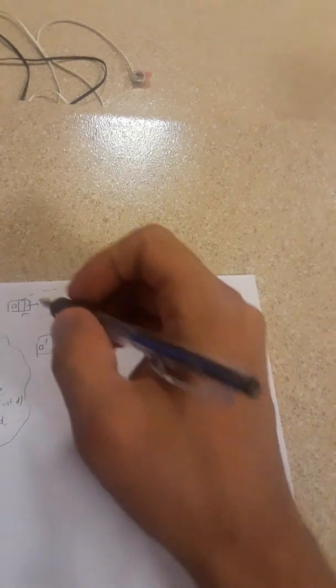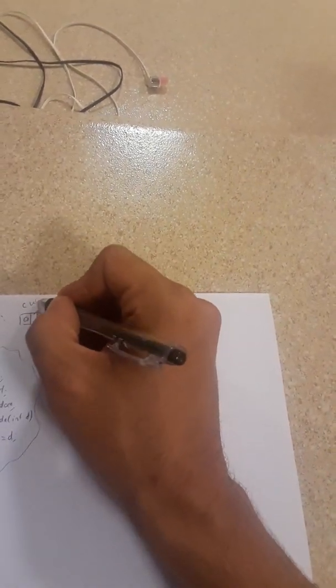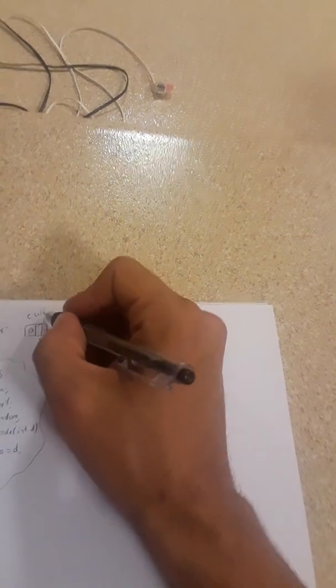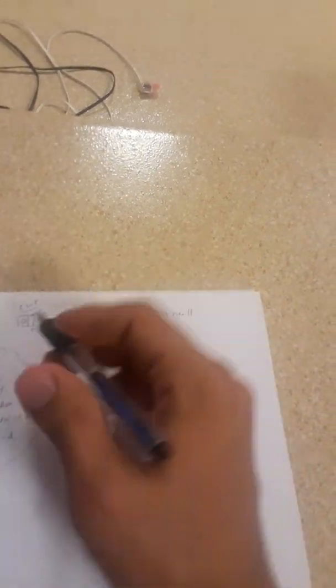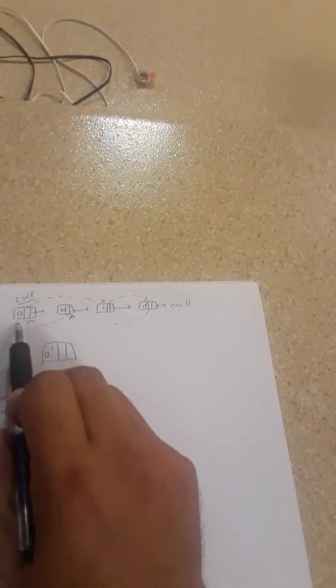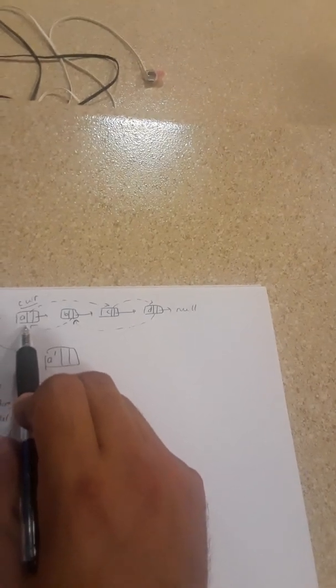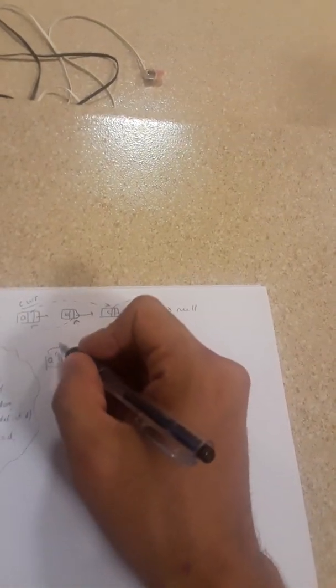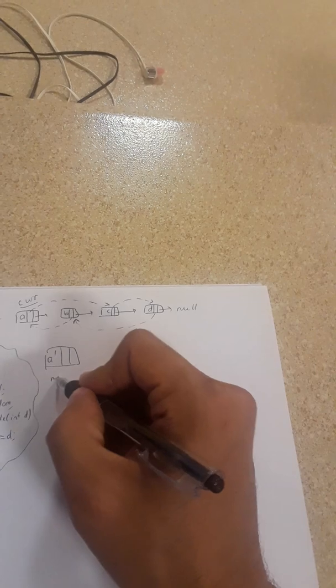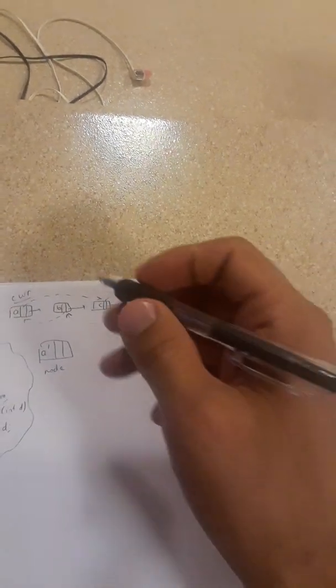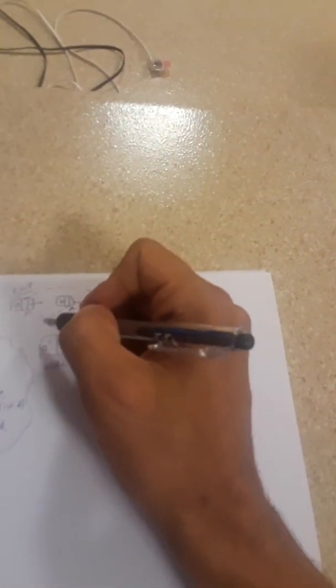So I will declare a current node pointing to the header at the beginning, and also I will declare a new node. I will call it just node.